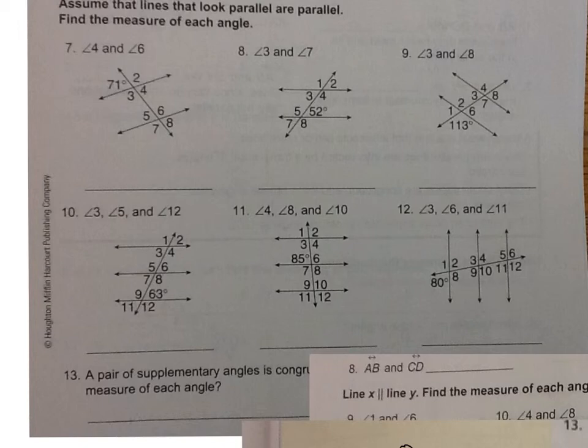Okay, this time I want you to find 3 angles. 3, 5, and 12. I'm going to find them. 5 and 12 are what to each other? Alternate exterior. So if we find 5 or 12, we'll know that they will be equal to each other. Okay? What part do we know? We know 63. So we could do a couple things here.